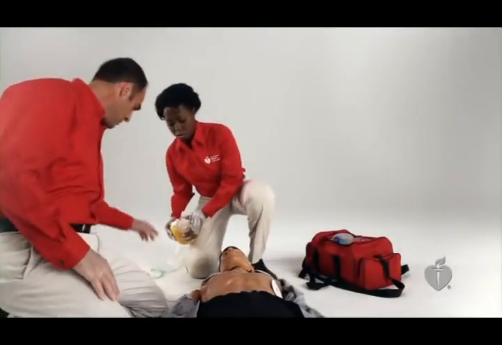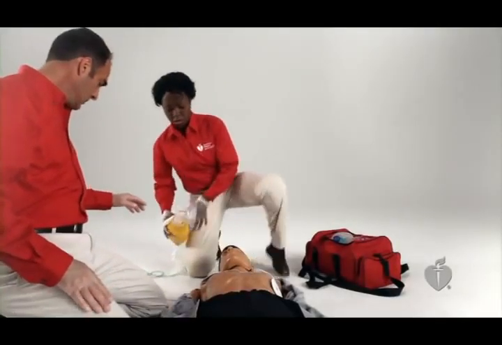Then loudly state a clear the victim message. It can be something like, "Everybody's clear," or simply, "Clear." Perform a visual check to ensure that no one is in contact with the victim.